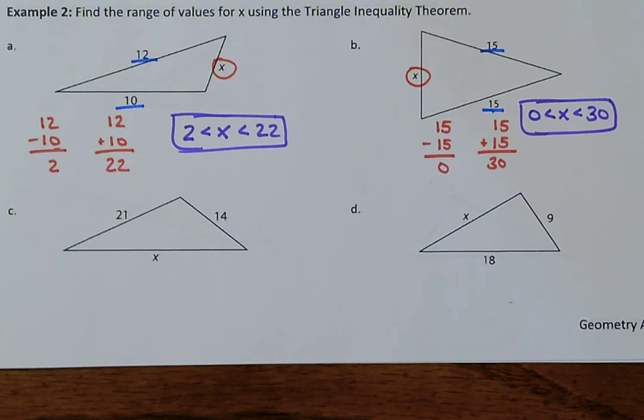So whenever they want you to go through and find a range of values for x, when they're trying to ask you to figure out a missing side length, take the two numbers of the two side lengths you know, subtract them, and then add them, and that is going to give you your range of values.